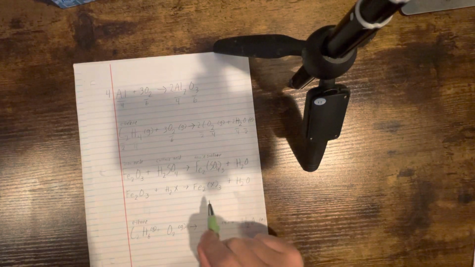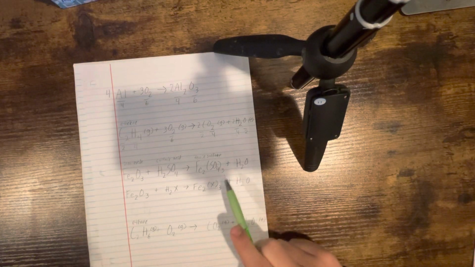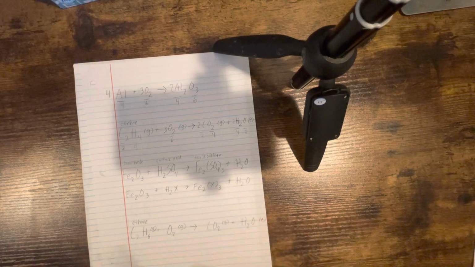Just to make it easy so we're not sitting here going, okay, well, 3 times 4 equals 12, and we have 3 sulfurs. Like, nah, it's just a little confusing that way. It takes a little bit longer, in my opinion.